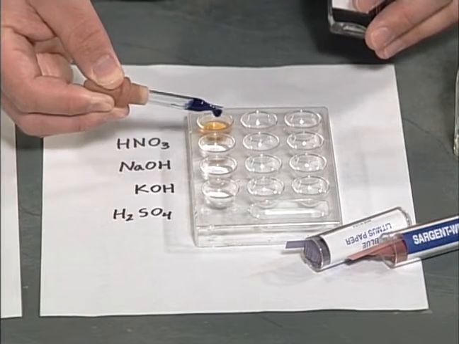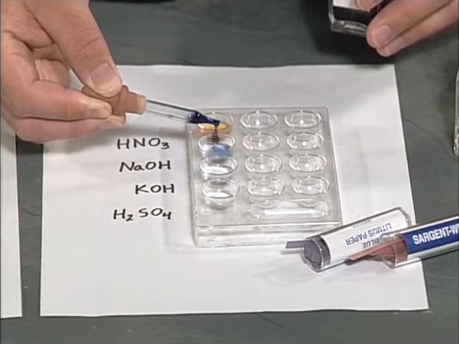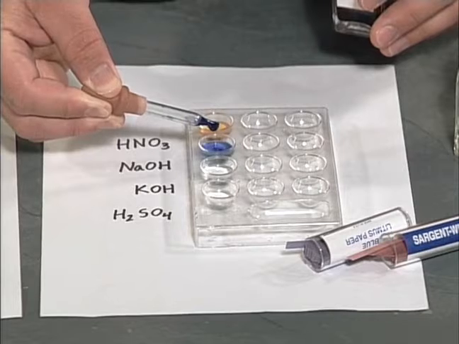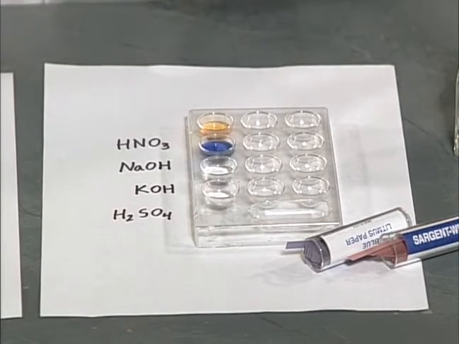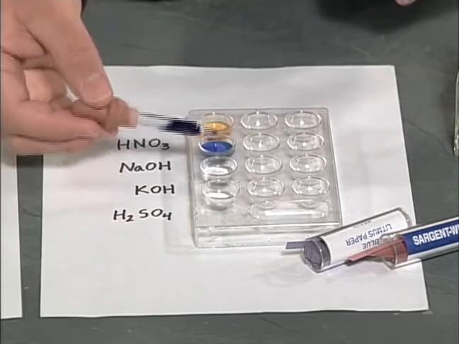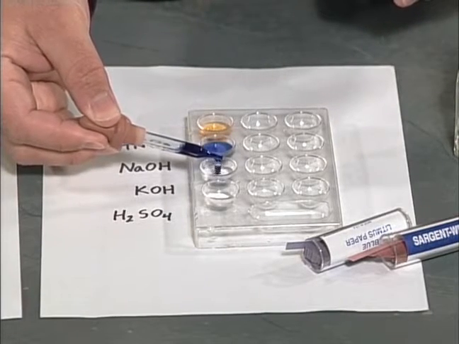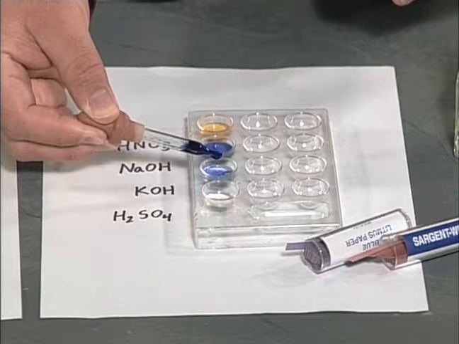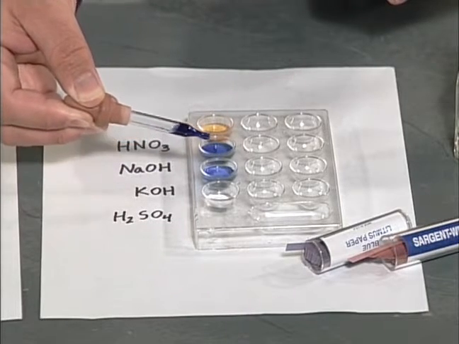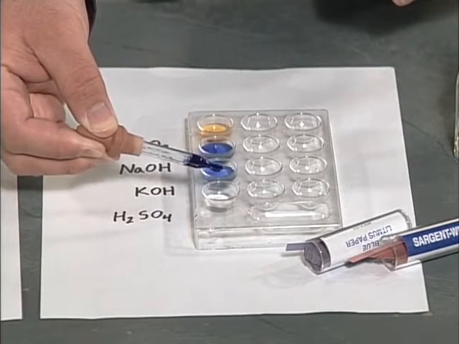Now, I'll test the NaOH. Next is the KOH. And finally, the H2SO4.